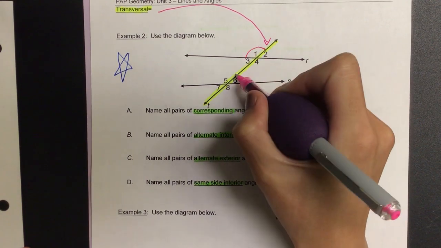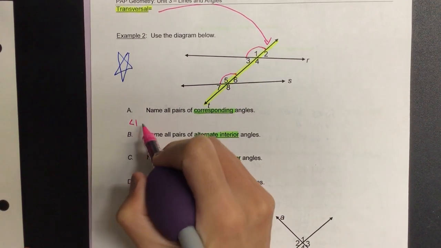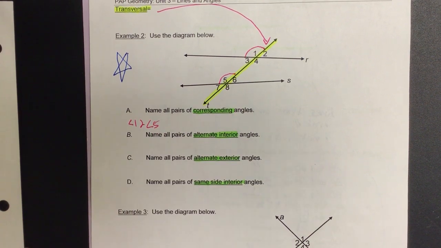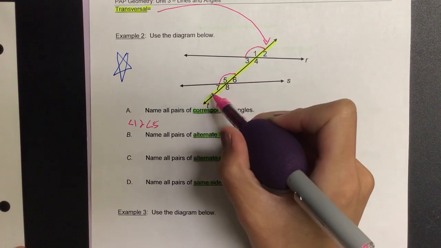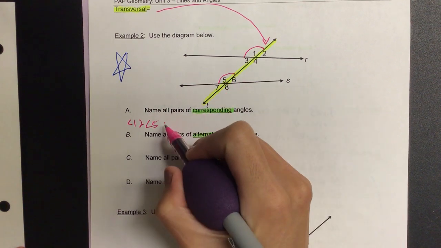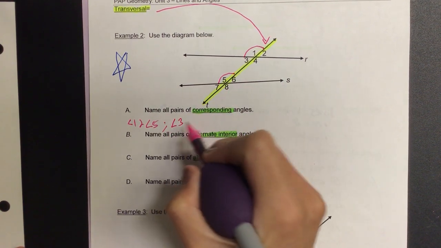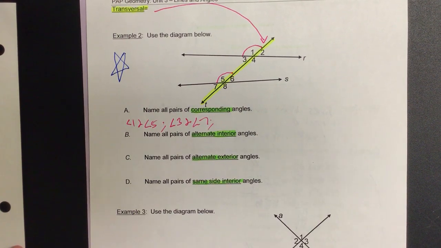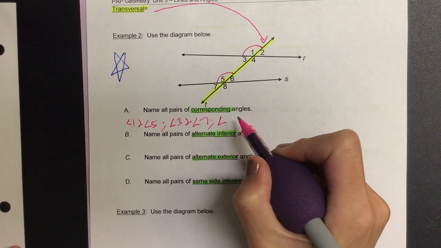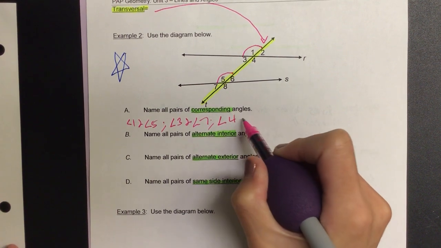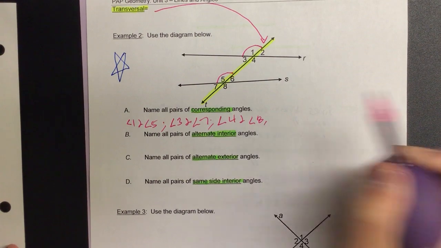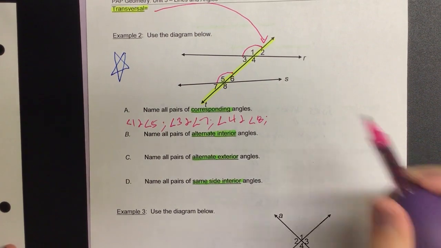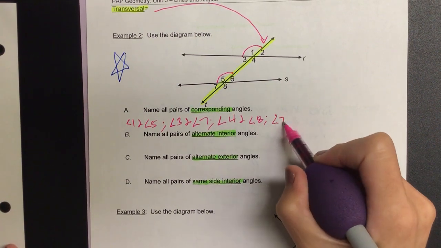So, name all pairs of corresponding angles. So angle 1 and angle 5 are corresponding. Is that the only corresponding? Could I also say angle 3 and angle 7 are corresponding? Okay. Angle 3 and angle 7. Someone give me another one then. Angle 4 and 8. Very good. So kind of look at the pattern of them. And there should be one more. Angle 2 and angle 6.